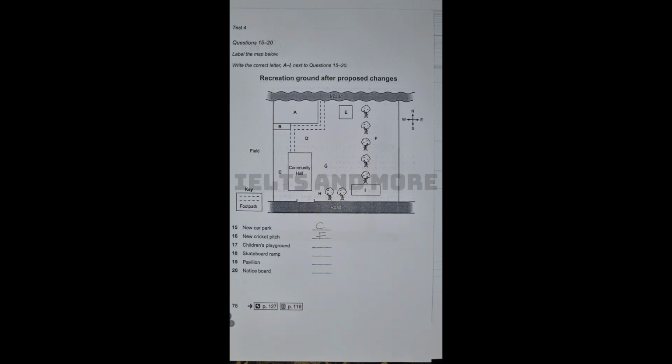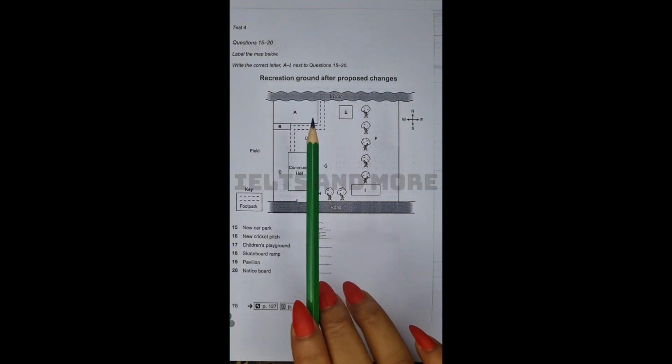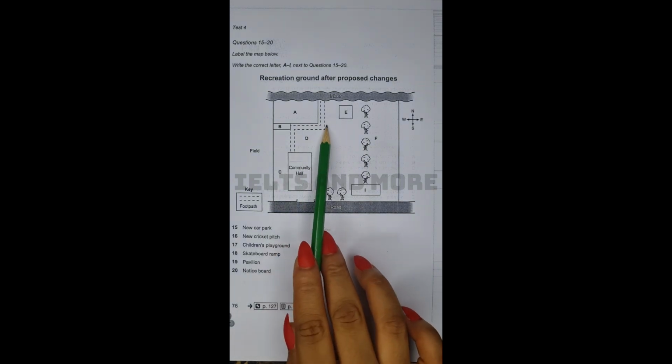Plans for a children's playground, which will be accessible by a footpath from the community hall. So the children's playground will be accessible by a footpath from the community hall. Remember, there's only one footpath, okay? From here, they are saying that the children's playground will be accessible if you walk on this path.